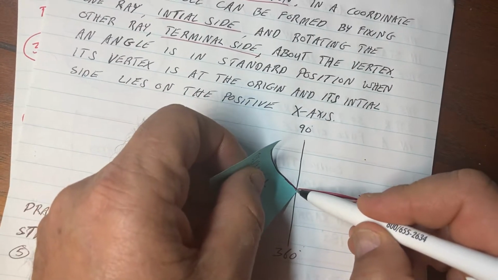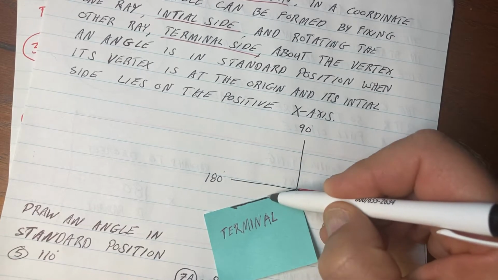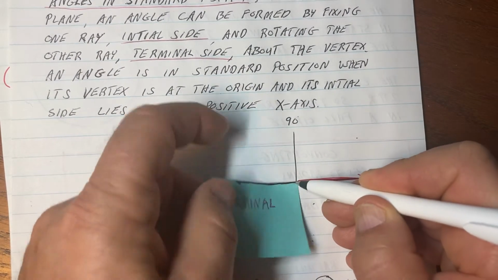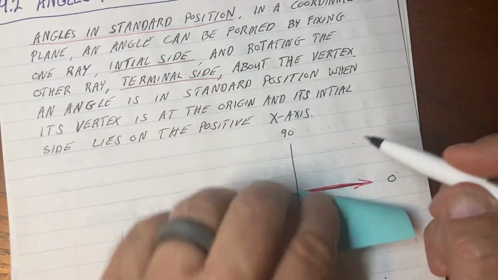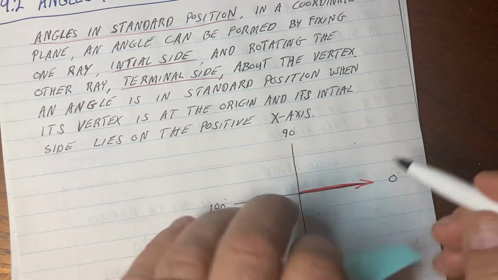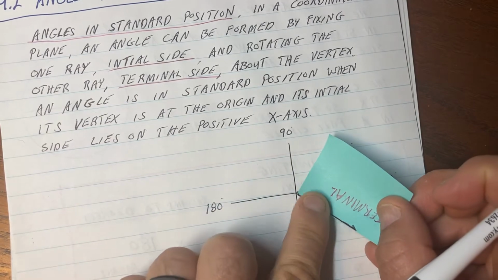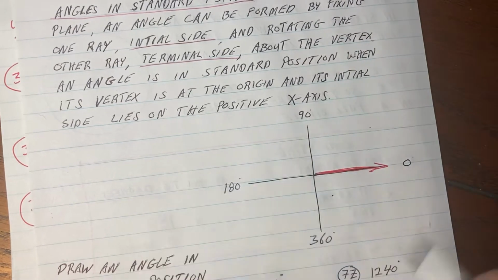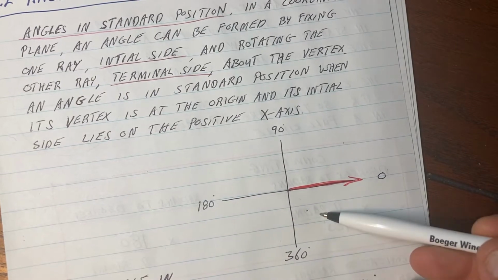You can have something that ends in quadrant 3. The angle would be right to there. That's quadrant 3. And it could be in quadrant 4 if this thing rotates all the way around to right here, the terminal side's right there. That means the angle would be going all the way around, and the terminal side would end right there. Okay. Quadrant 1, quadrant 2, quadrant 3, quadrant 4.